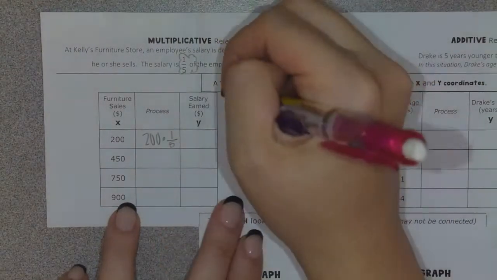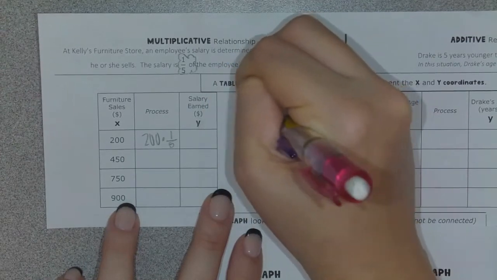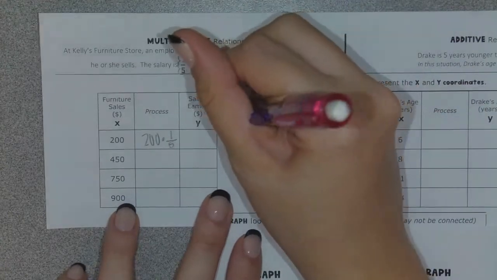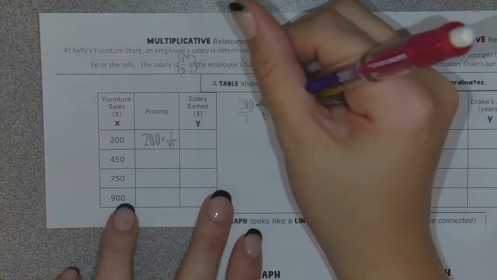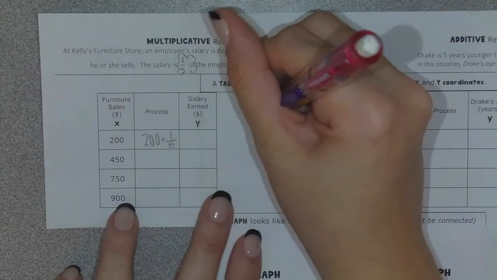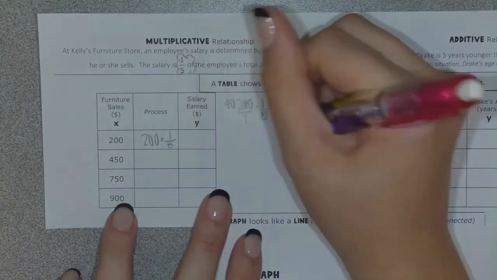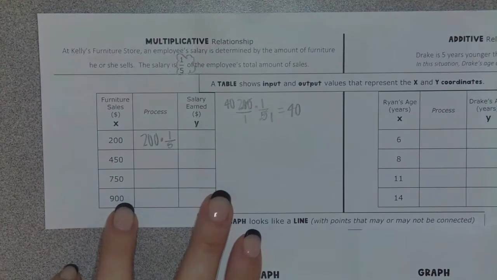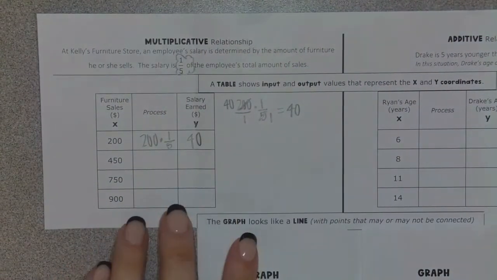So if I do 200 times 1/5, I got some room over here. So we know when we multiply with fractions, we need a top times the top and a bottom times the bottom. So I need to put 200 over 1. I'm actually going to do my Smith Super Secret math hack here, and I'm going to simplify. So I know that 5 will go into 200 40 times, and 5 divided by 5 is 1. So if that person sells $200 worth of furniture, they're getting $40 for their salary.